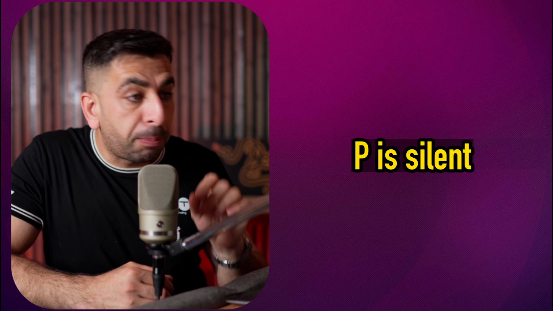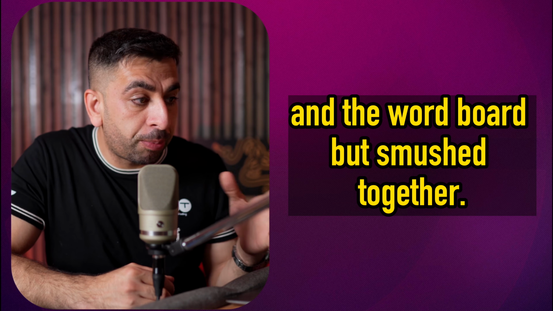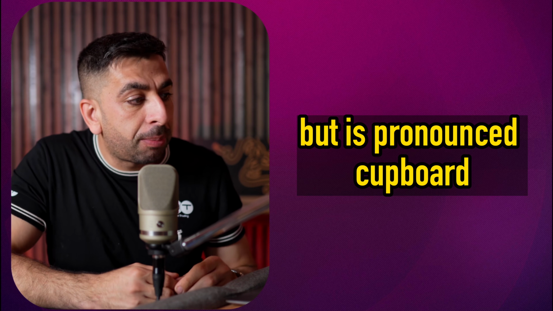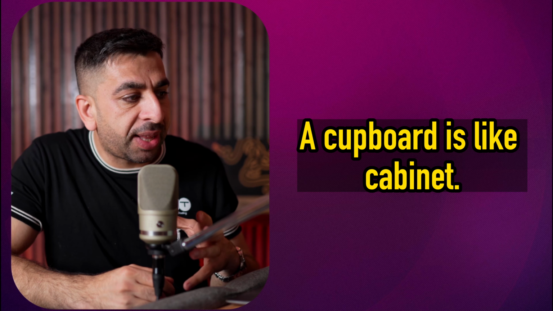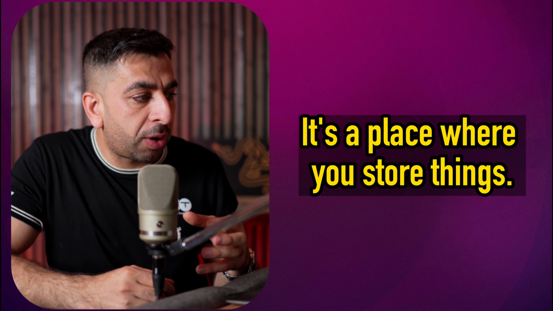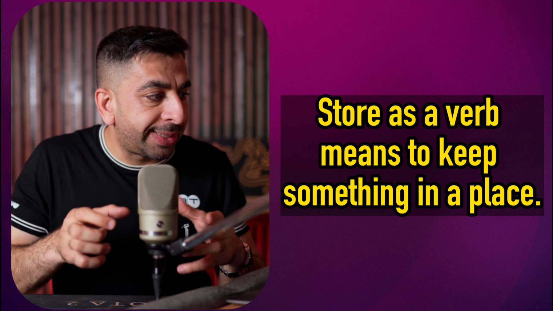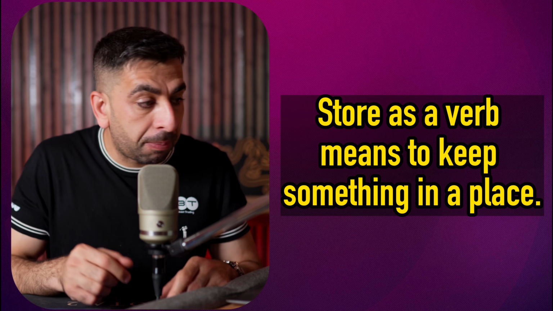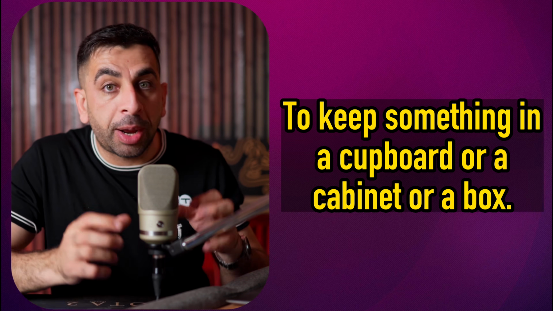The cupboard, the P is silent. Cupboard looks like the word cup and the word board, but is pronounced cupboard. A cupboard is like cabinet. It's a place where you store things, a place where you keep things. Store as a verb means to keep something in a place. To keep something in a cupboard or a cabinet or a box.